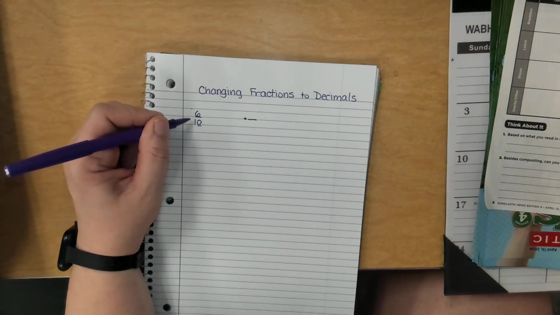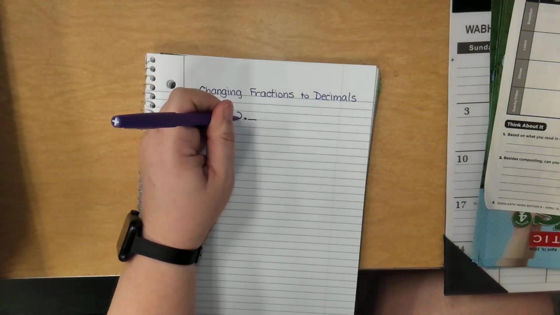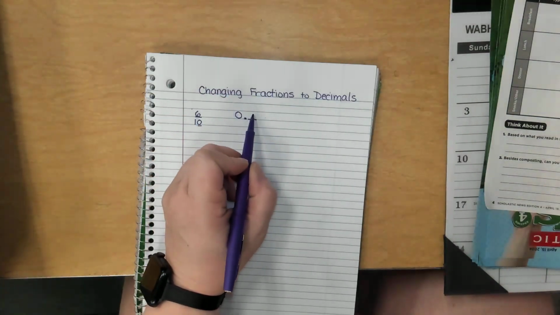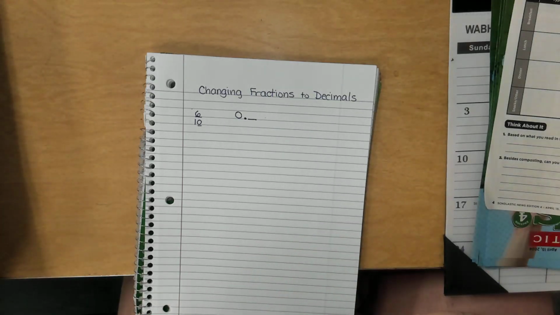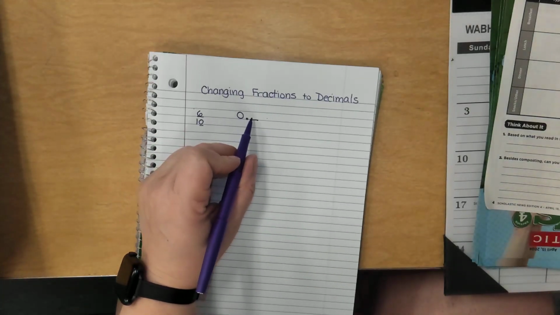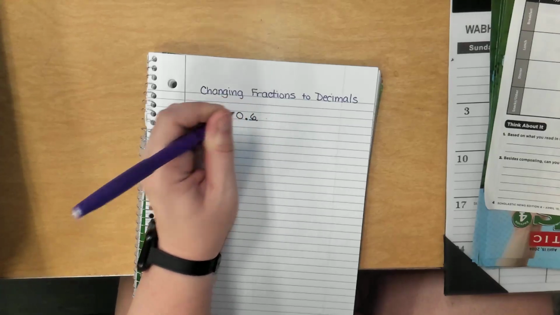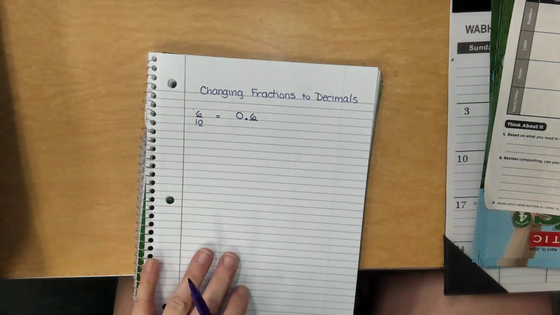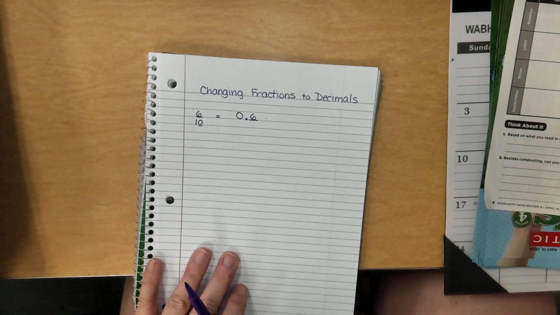I have no whole number, so I can put a 0 in front. And the 6 is going to hop into the last place I can fill in. And the last place I can fill in is my tenths place. So 6/10 as a fraction is equal to 0.6 as a decimal.